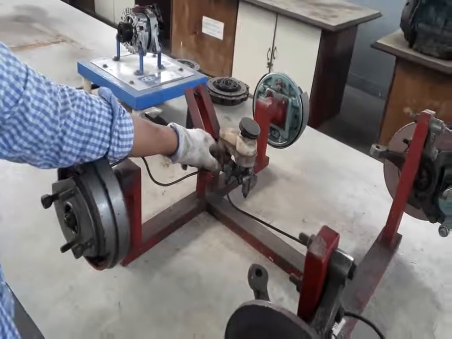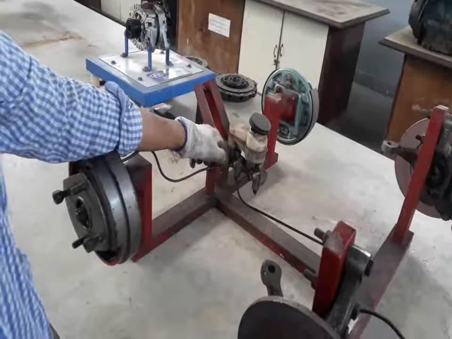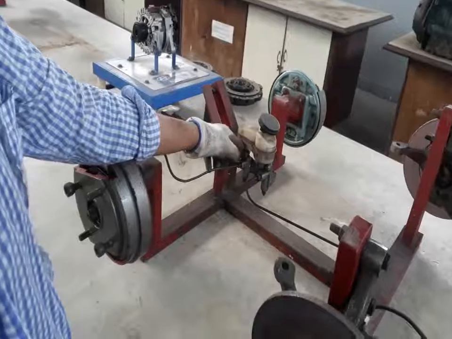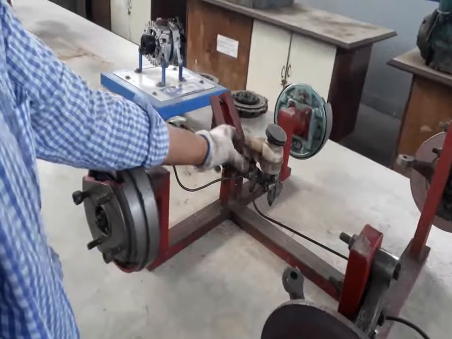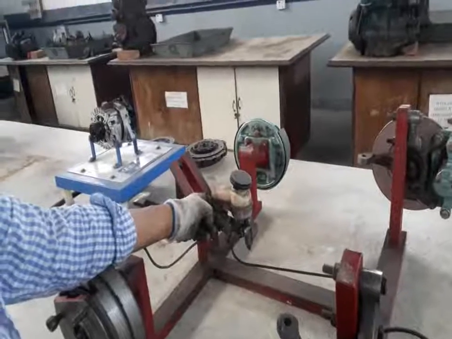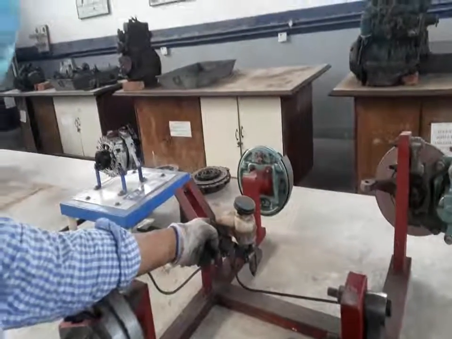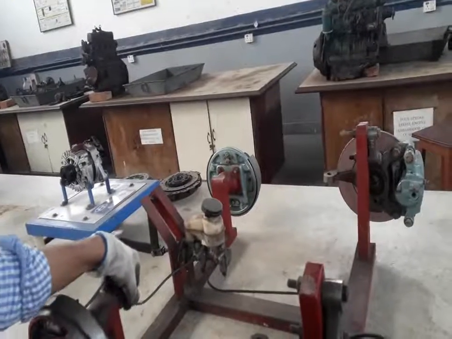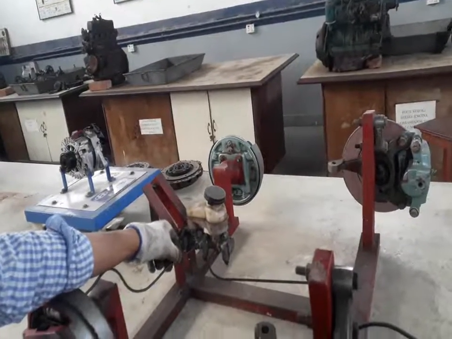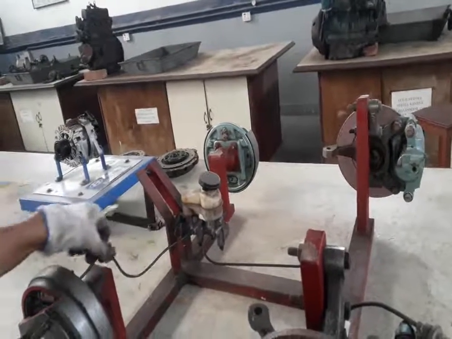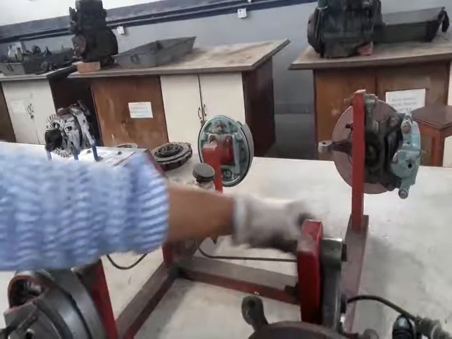The piston moves into the cylinder and compresses the return spring, forcing the brake fluid out to the brake line, and it goes to the wheel cylinder.